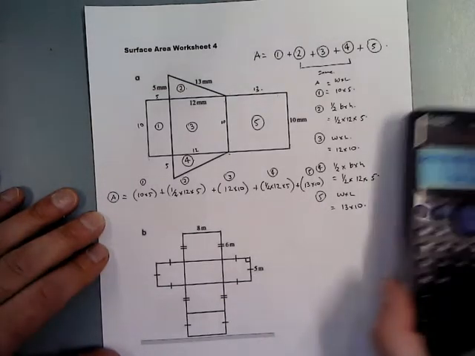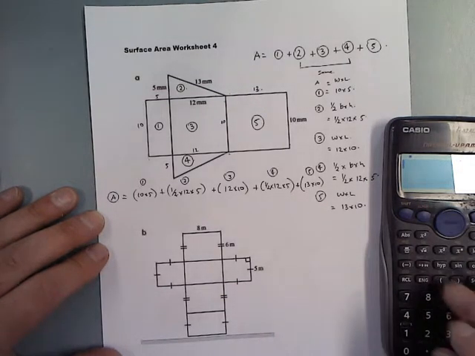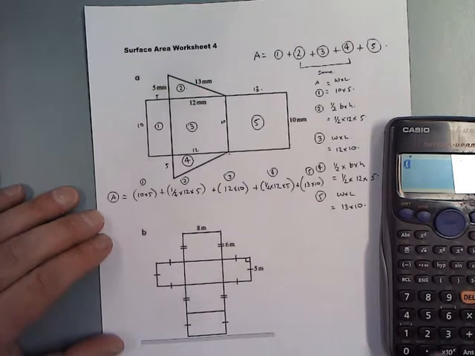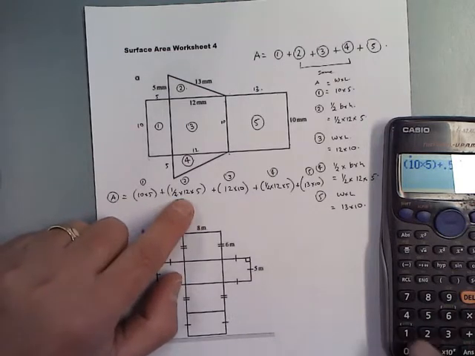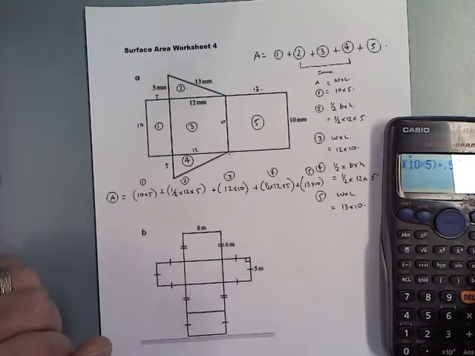Using our calculator now, I'm going to use the brackets function. So it's 10 times 5 brackets plus a half times 12 times 5. That's not going to work. I'll do that again.